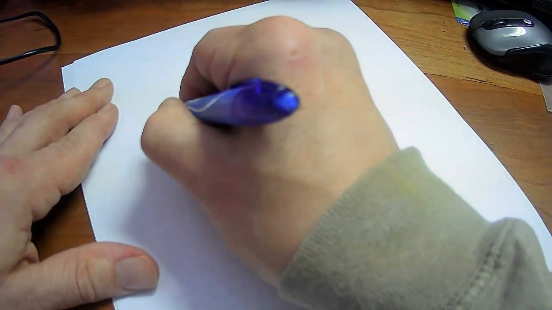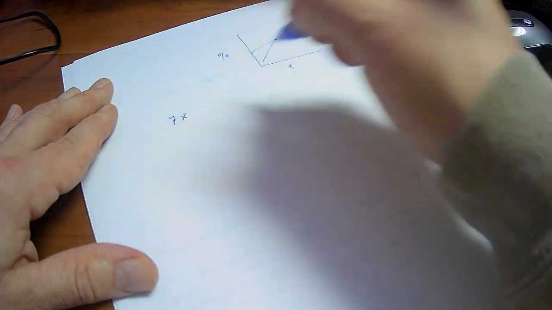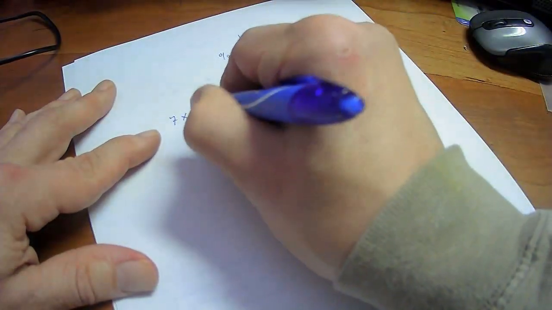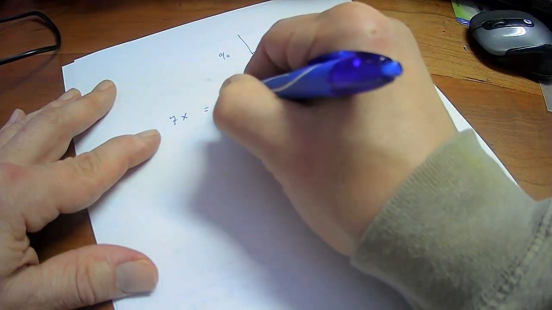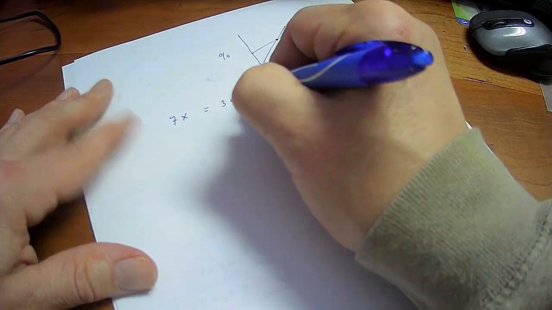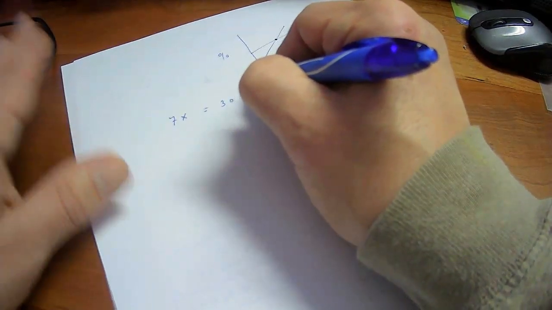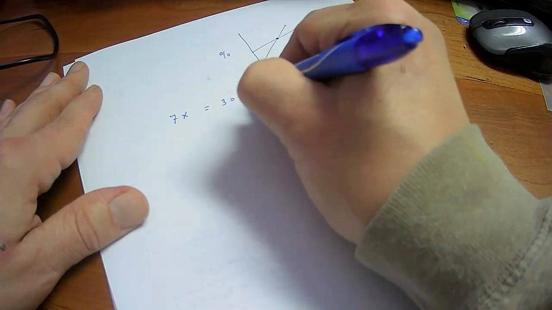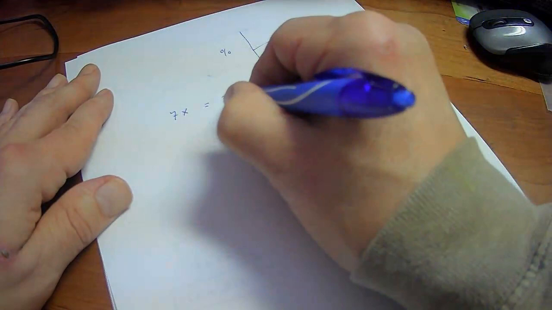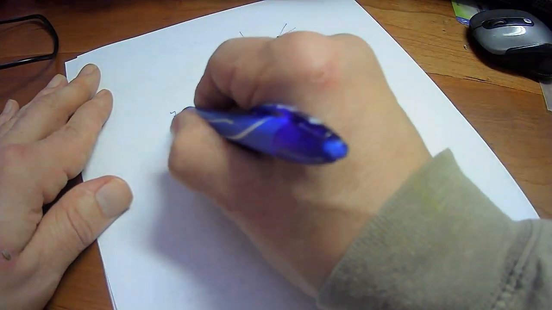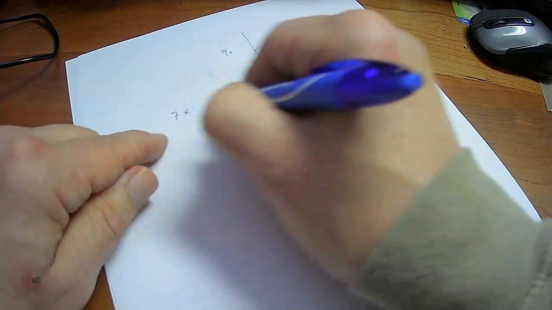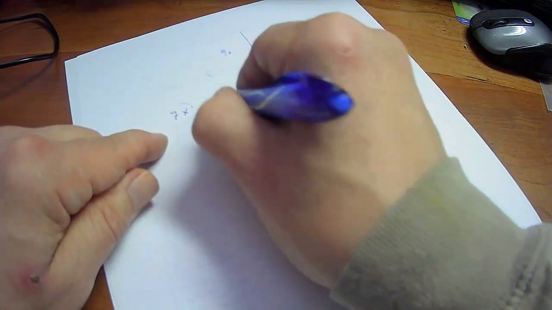Well, without the discount pass, your cost is just $7 each time you cross the bridge. And that's going to be equal to, well, you had to pay $30 for the pass, whatever you want to call it, plus 4x. Now we could have used t there for time, doesn't matter. So you have two linear equations, one if you don't have the Easy Pass, and one if you have the Easy Pass.